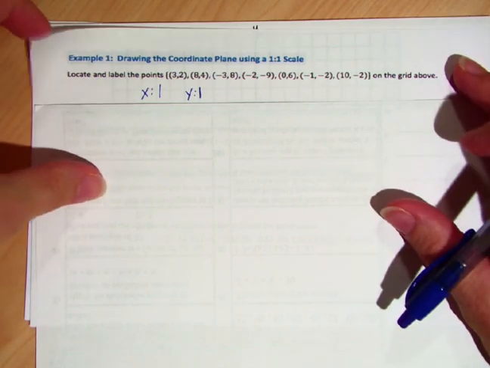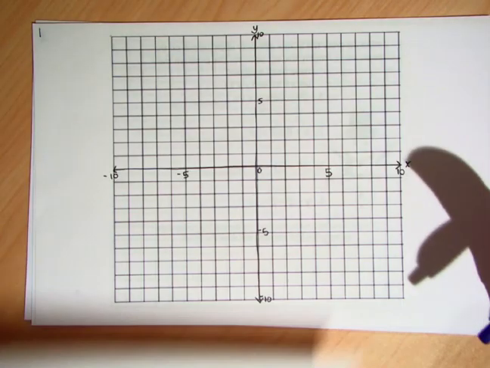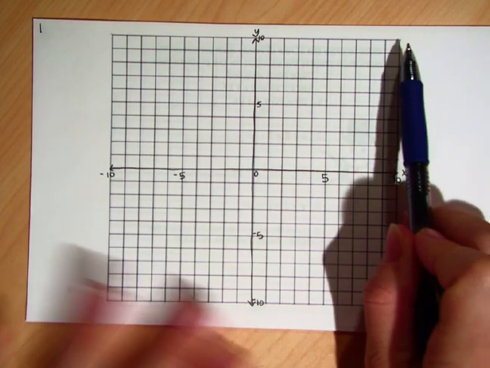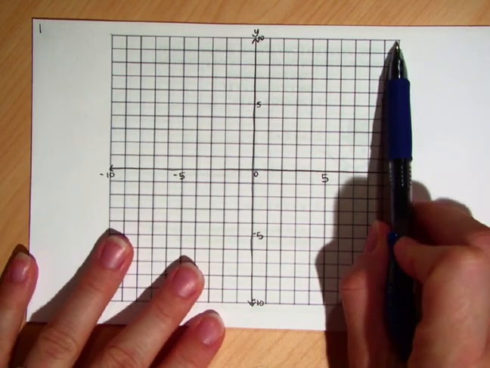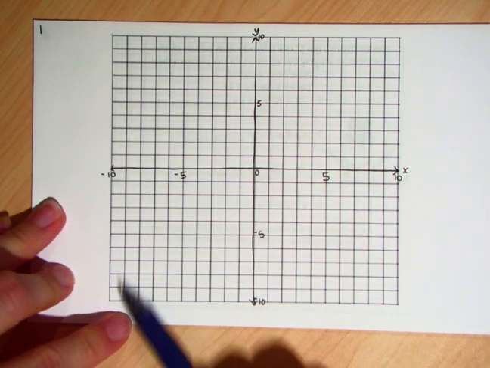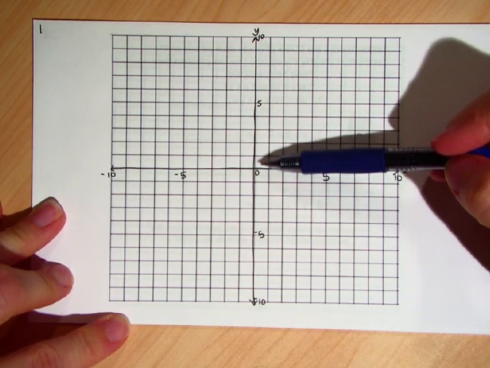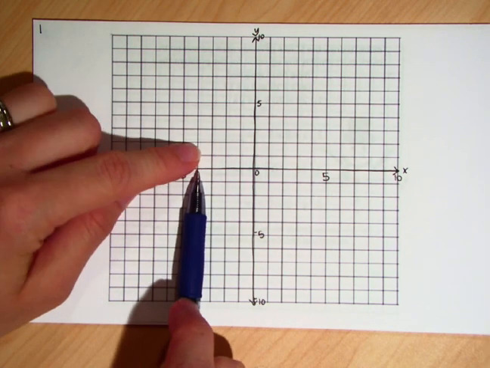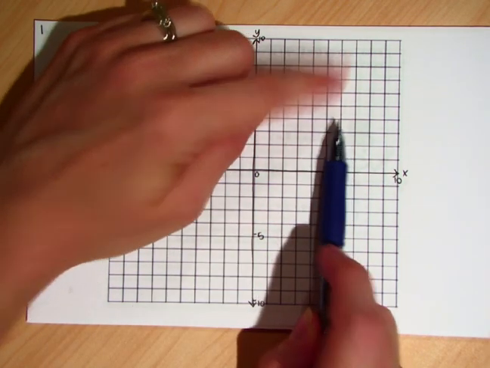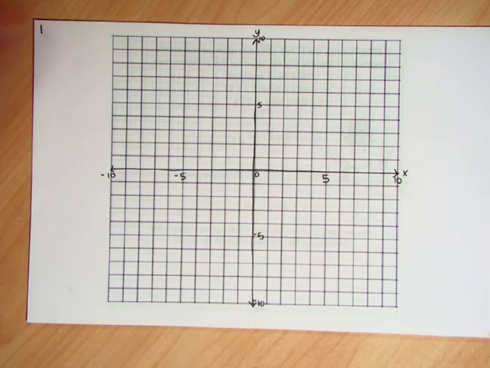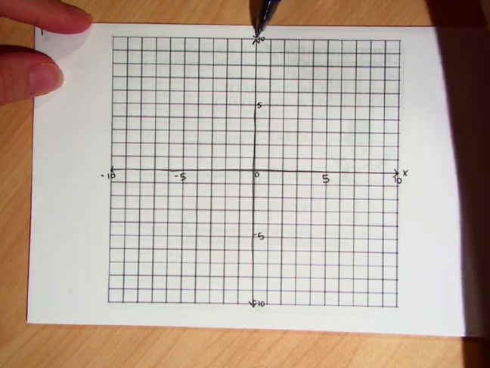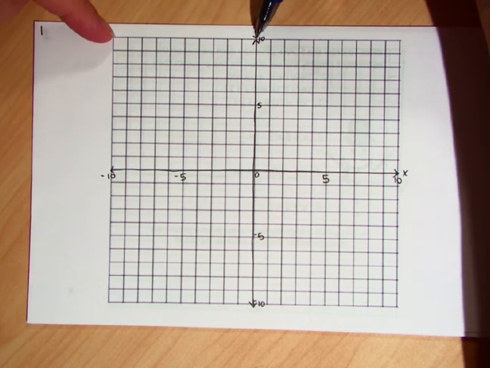I already made my grid to save us a little bit of time on our video here. It told me in the problem, I didn't print that part, that it was a 20 by 20 grid. So I needed to find the origin, the very center point of this grid. I don't want my origin to be over here or up here and off center because it just doesn't look right. Plus I don't have room to plot all the points I need. So I went over 10 spaces and then I counted to make sure there were 10 on this side.